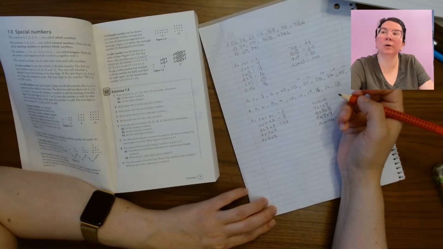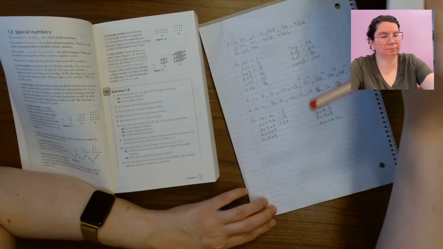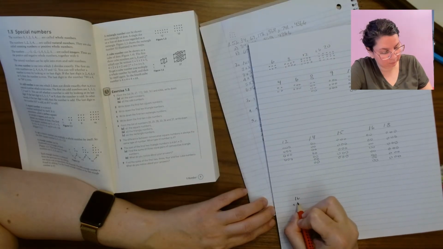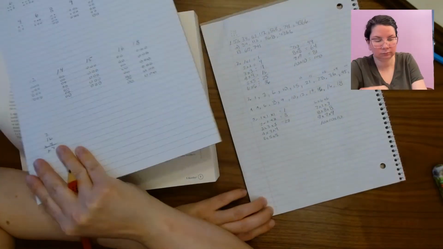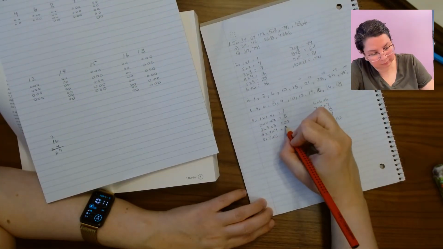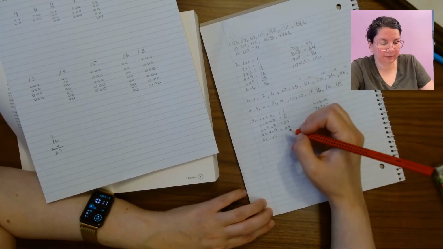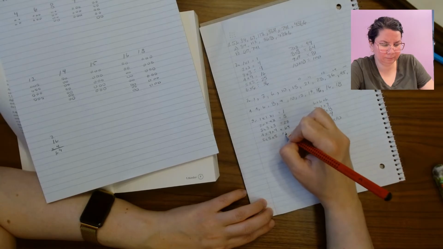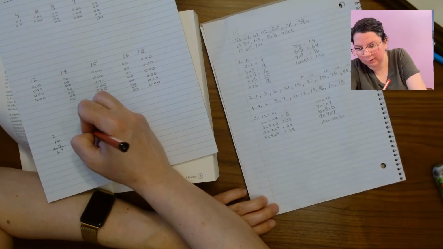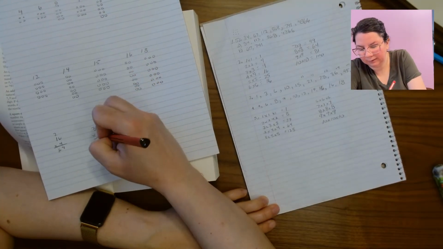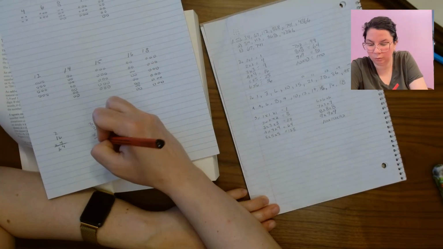16 times 4 is what? What's 16 times 4? Again, 16 times 4 would be 24. 64. 5 times 5 times 5. So 125. 6 times 6 times 6. So it'd be 36 times 6 is what? 6 times 3 is 18, 19, 20, 216.